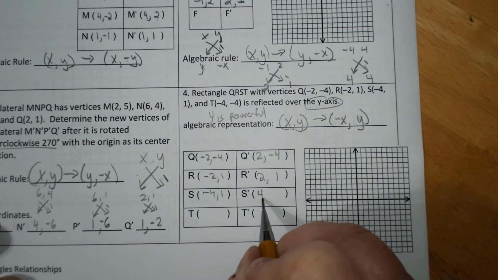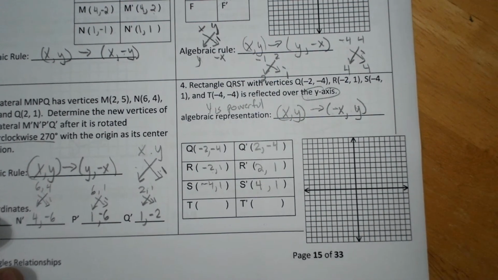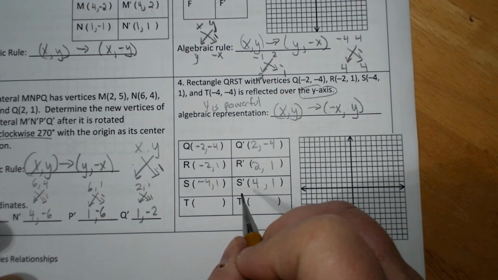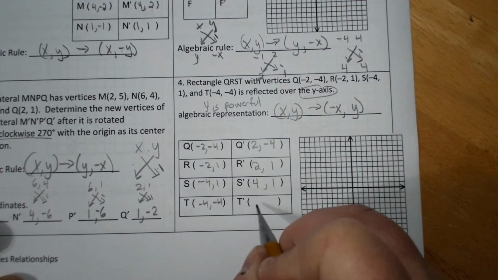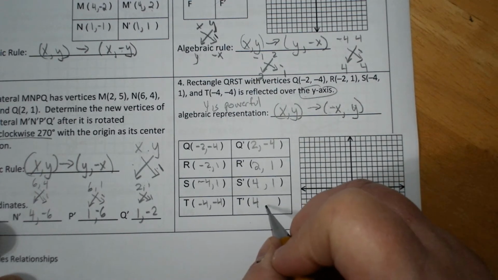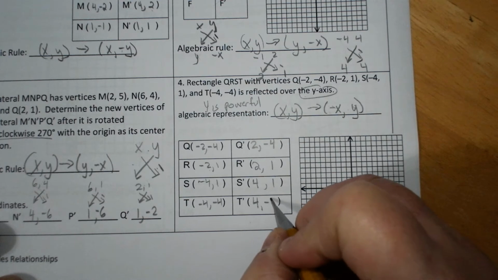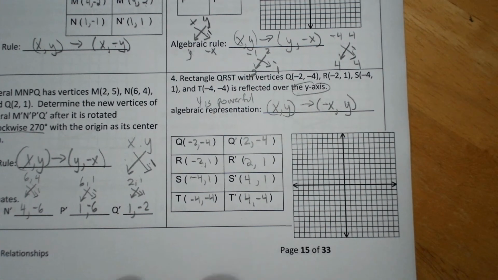Change the sign of X, copy down Y. Reflection over the y-axis, negative 4, negative 4. Change the sign of X, copy down the Y.